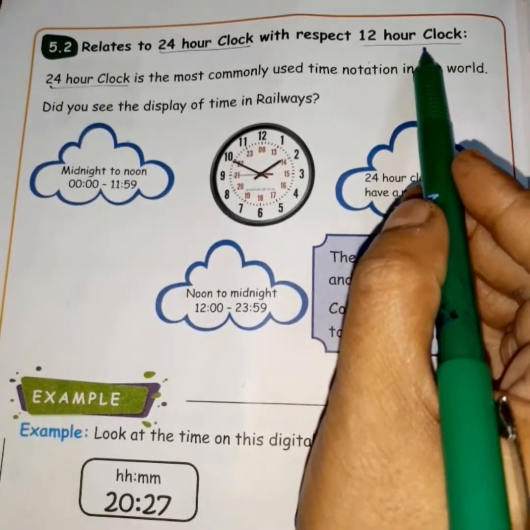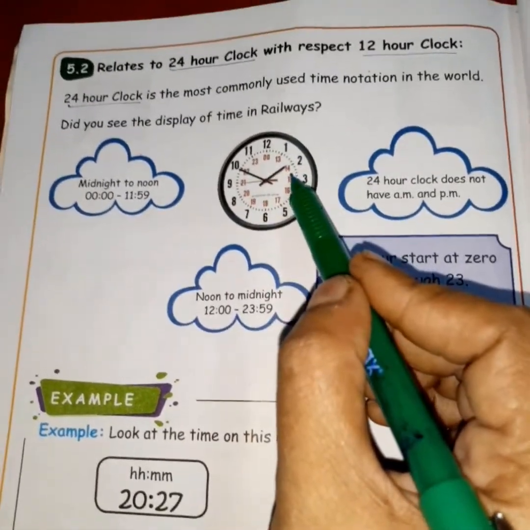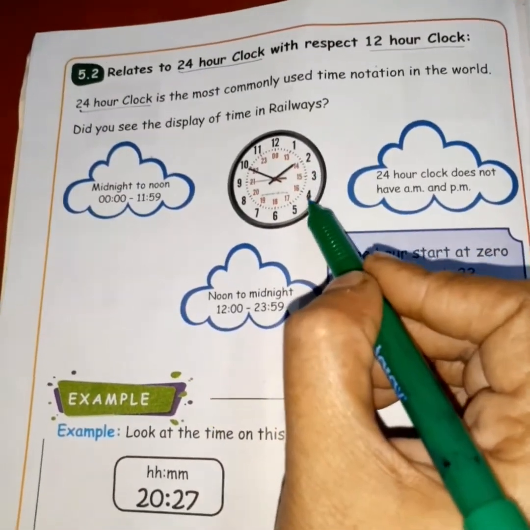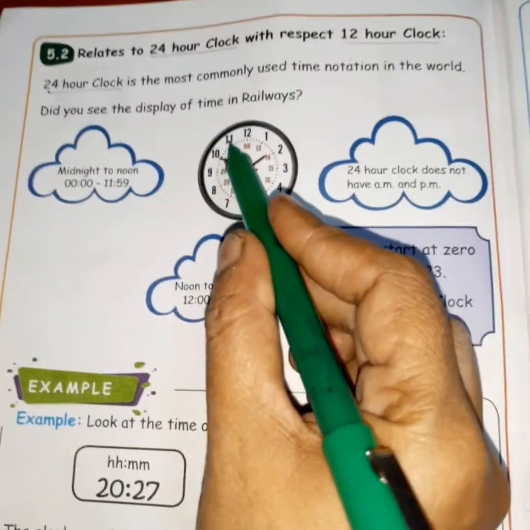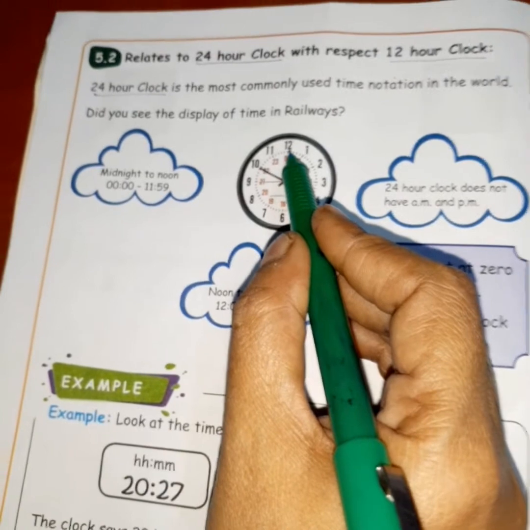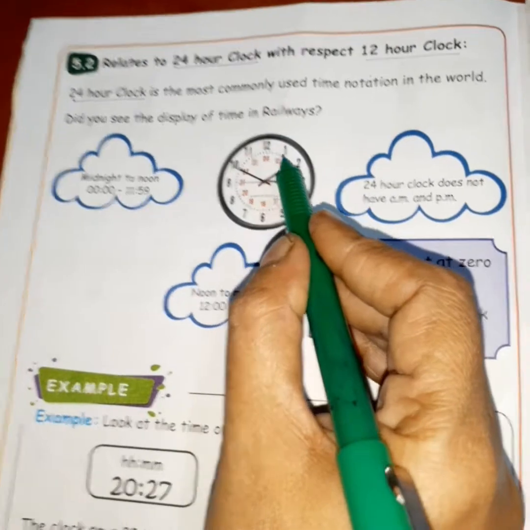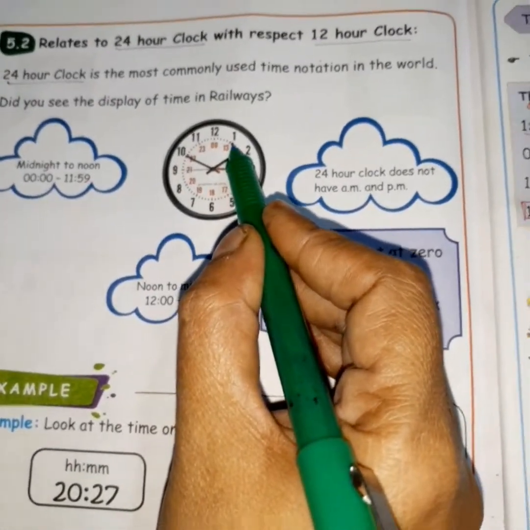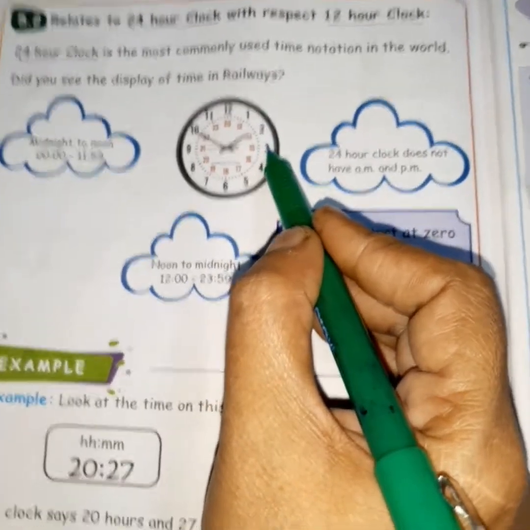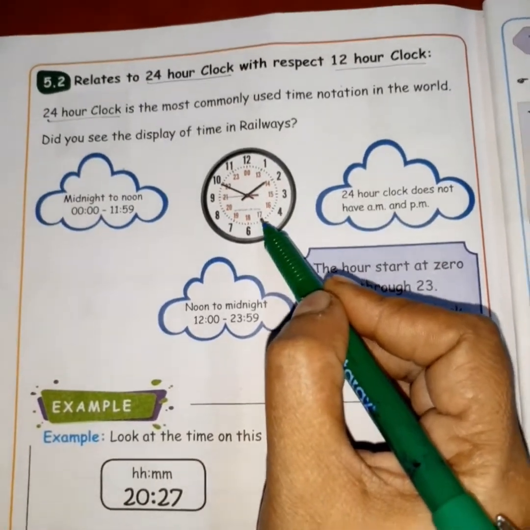Now we can see the 24-hour clock. This is 12 o'clock. 1, 2, 3, 4, 5, 6, 7, 8, 9, 10, 11, 12. Next, listen. After 12, 1 is called 13. 2 is called 14. Then 3 is called 15. 4 is called 16. 5 is called 17.